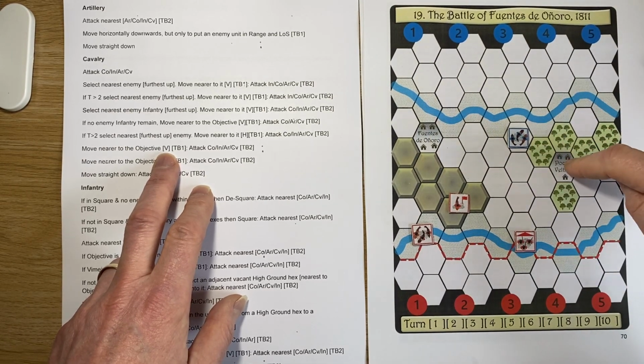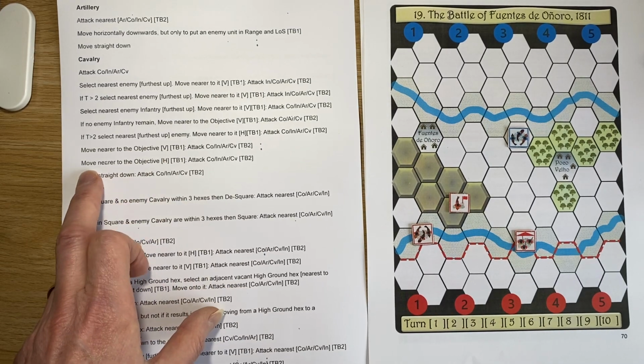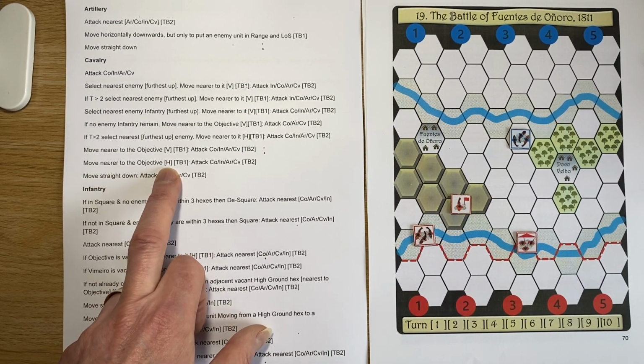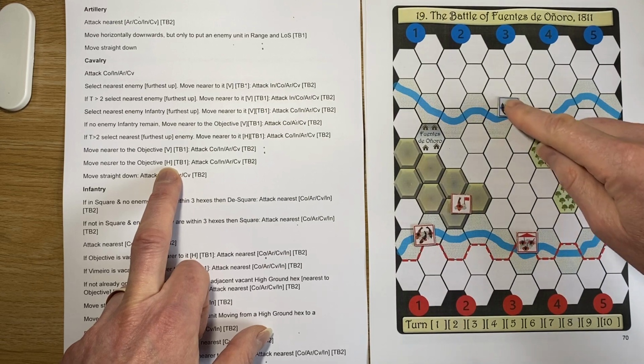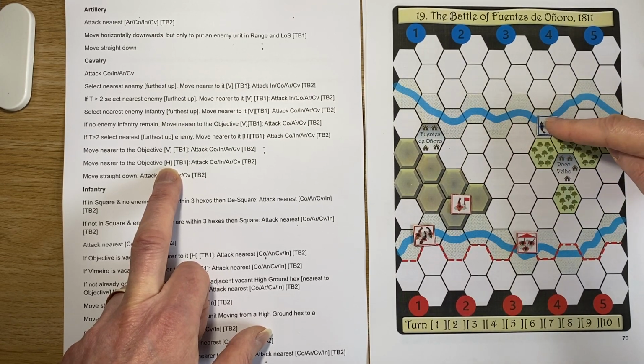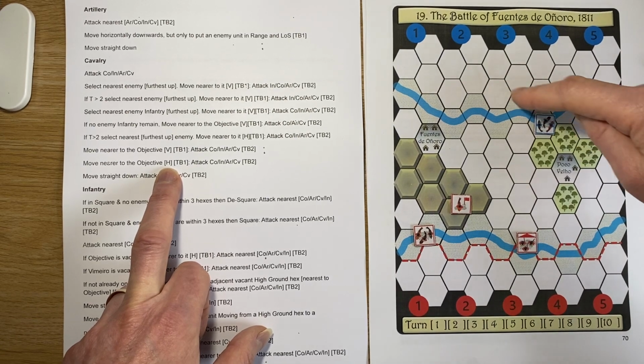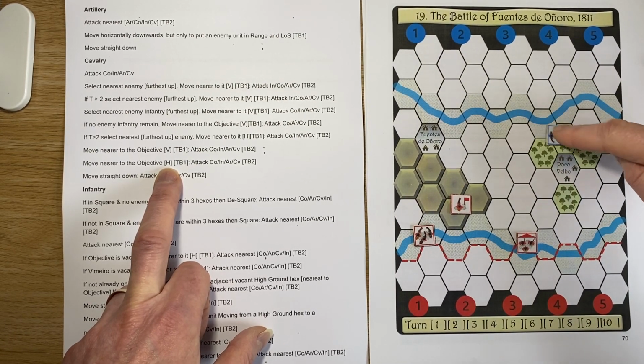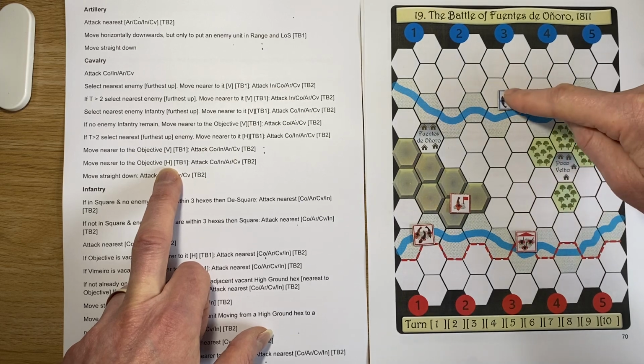Okay, because that's the only way of getting nearer to this objective. That's the same instruction, move nearer to the objective, but this time it prefers to move horizontally. So in the same case, this time it would go across there horizontally, and then again horizontally, because it's moving across columns to get near. Only when it got there would it have to go vertically into there.